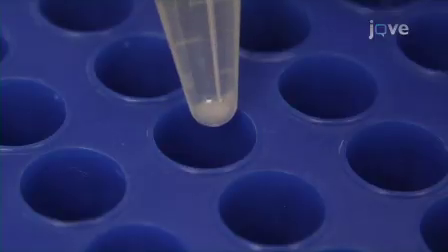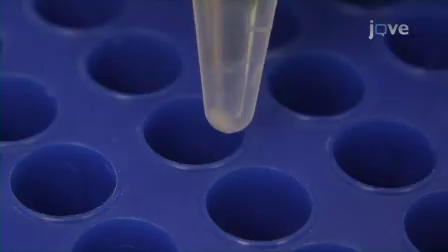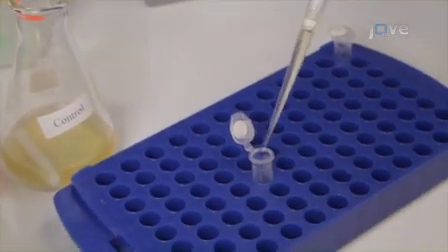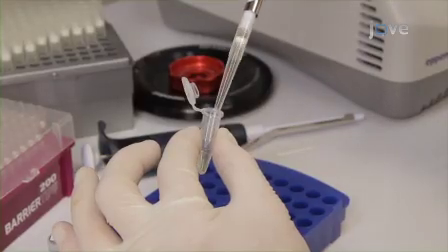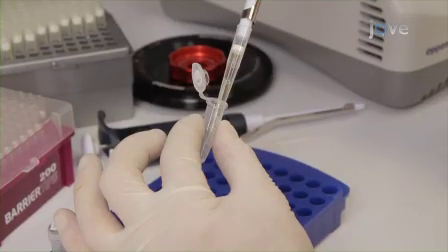Check that the pellet is big enough before continuing with the procedure. If the pellet is too small, add 1.5 milliliters of culture into the same tube containing the pellet and then centrifuge to obtain a bigger pellet. Discard the supernatant with a micropipette, removing as much of the liquid as possible from the yeast pellet.